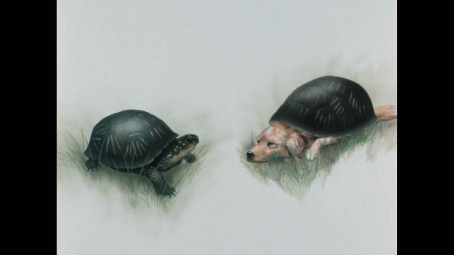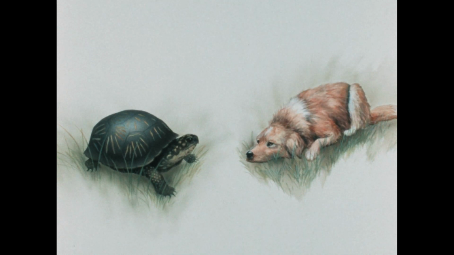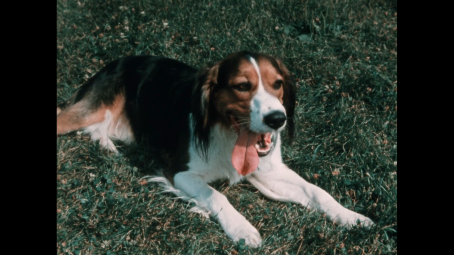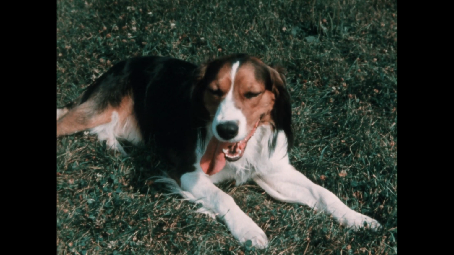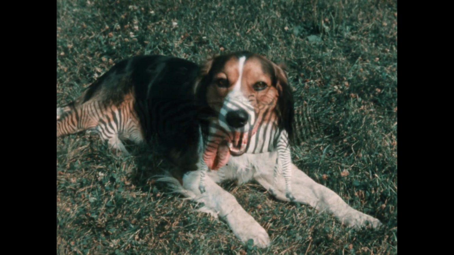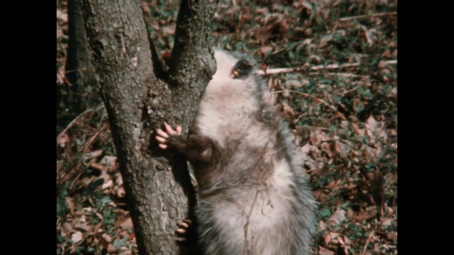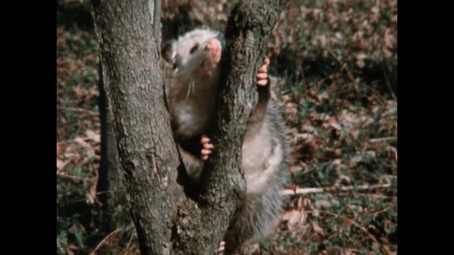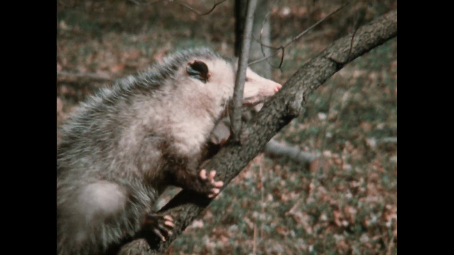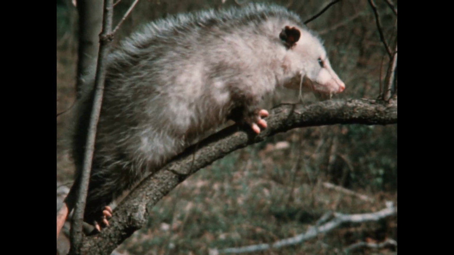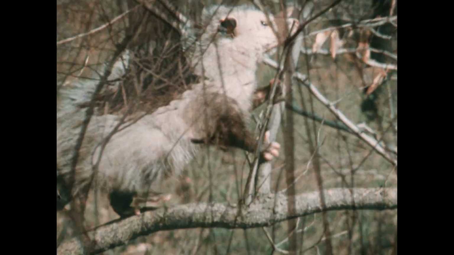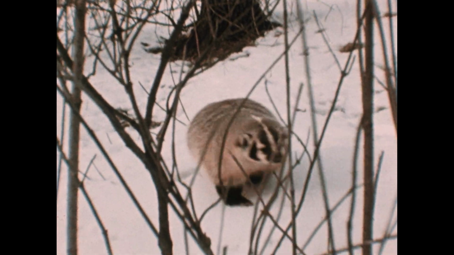That's not right. I guess you already know what's wrong with this drawing. A dog doesn't have a shell. No, of course not. But a dog does have a different kind of body covering. You mean its hair? Right. There are several different animals that have a body covering of hair, and all these animals belong to a group called mammals. Some mammals have a heavy coat of hair called fur. A body covering of fur helps to keep a mammal warm during the winter.